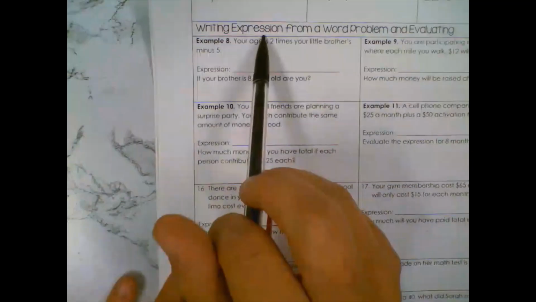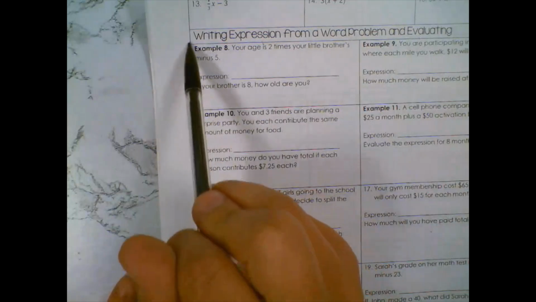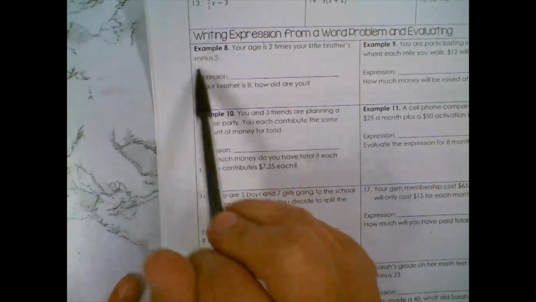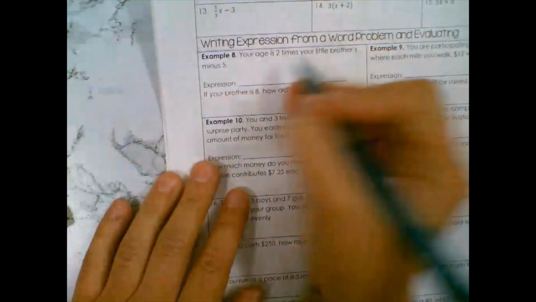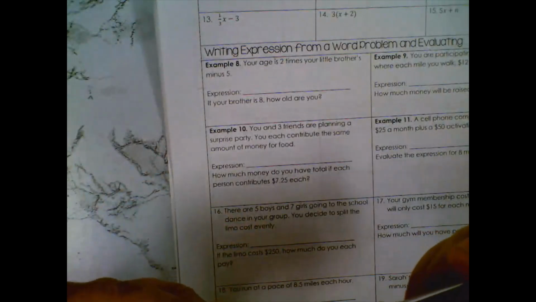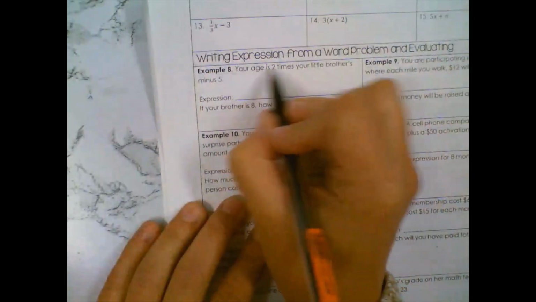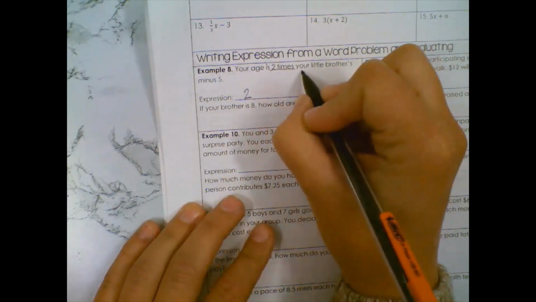Okay, so for this last part, we are looking at writing an expression and then evaluating that expression as well. So these are going to be more word problem-esque instead of word phrases. So for this first one, it says, your age is 2 times your little brother's minus 5. So again, it's adding context, your age, but that doesn't really change what we're doing here. We're looking at our operation. So your age is 2 times, so 2 times your little brother's.